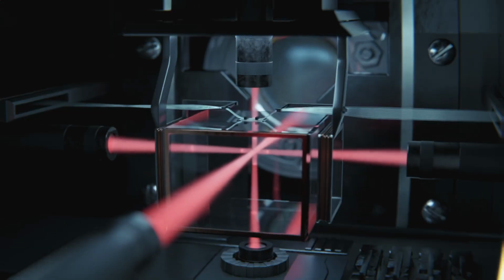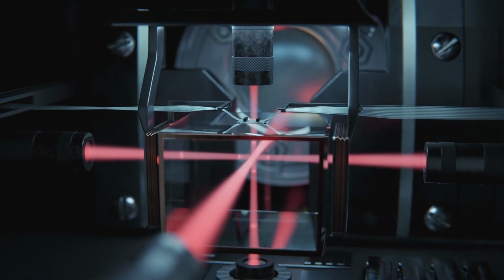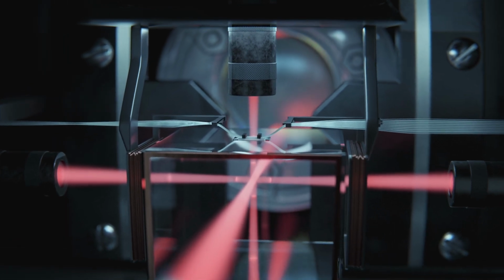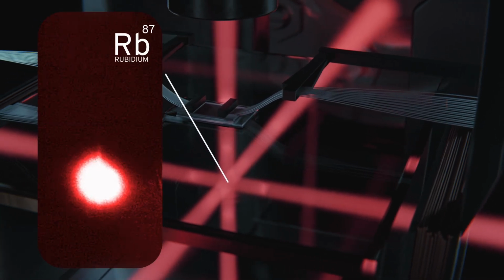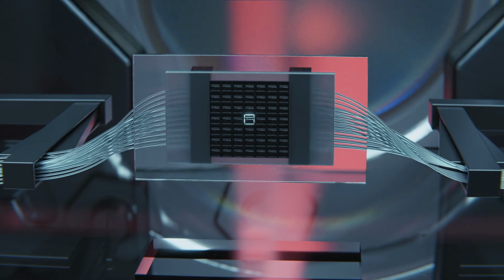The core of our RSG is a small vacuum cell in which a cloud of slow rubidium atoms is held by laser beams. Narrow laser beams are delivering atoms to be trapped at designated sites on a photonic chip that is located on the top of the vacuum cell.